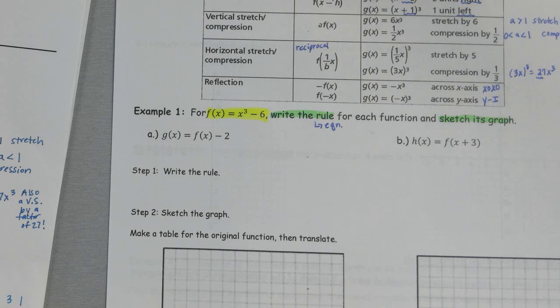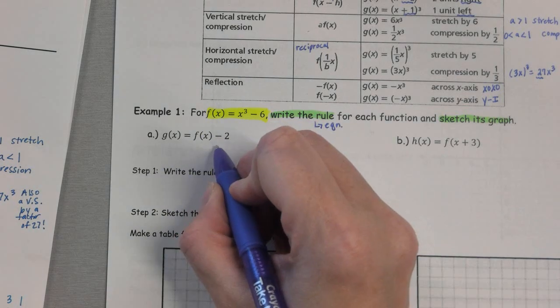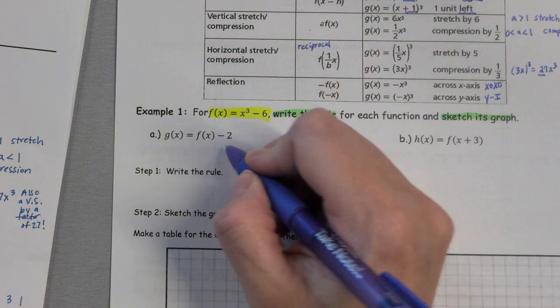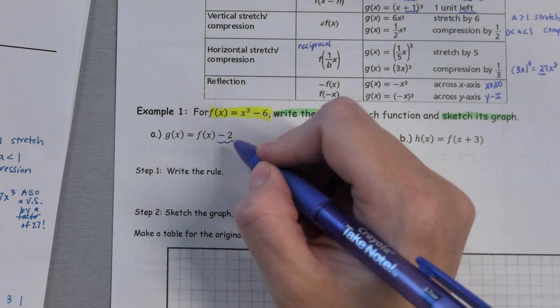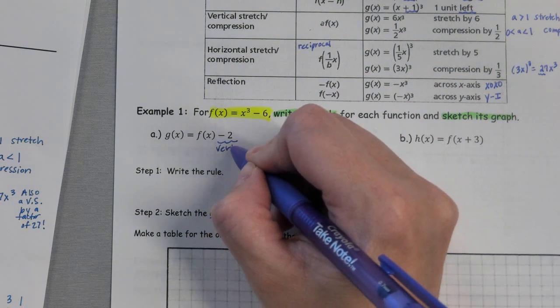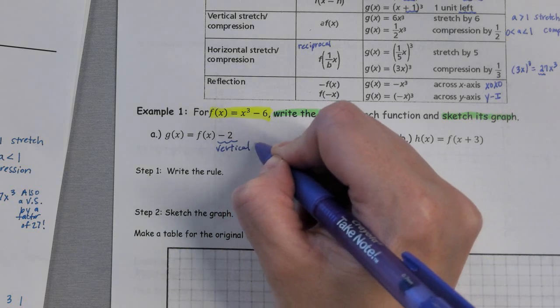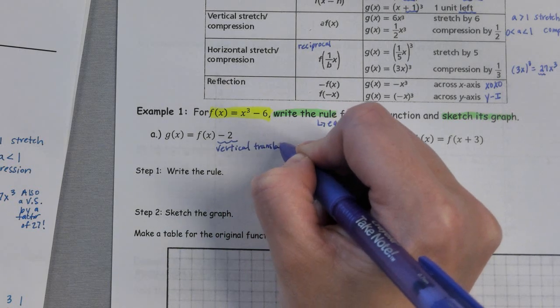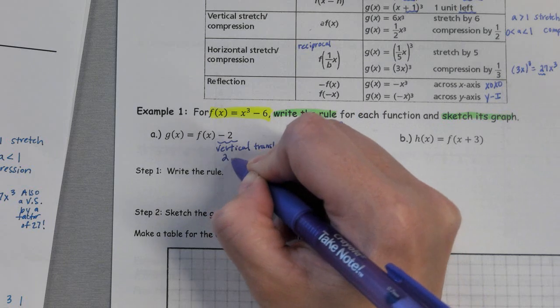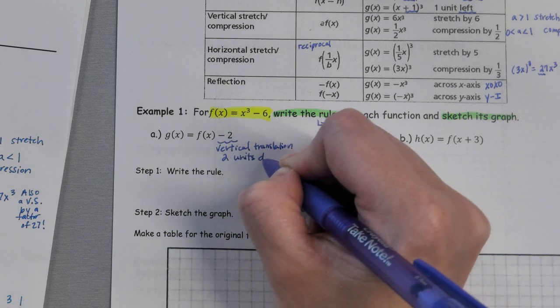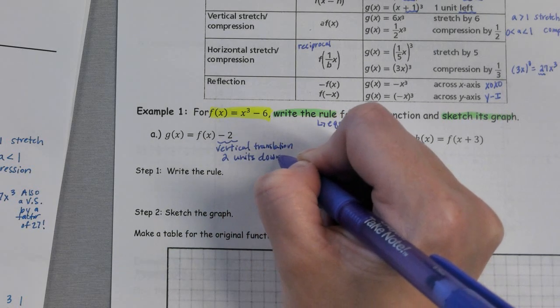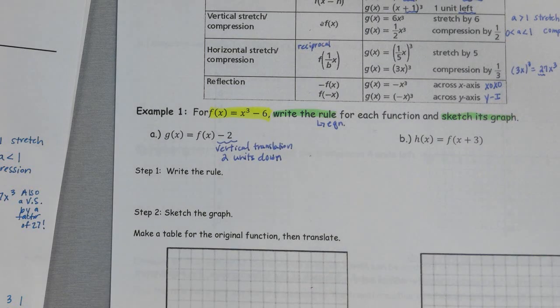Okay, so the first thing I like to do is assess what's happening. If I have f of x minus 2, then I know that this is being translated vertically. So this is a vertical translation, 2 units down. And that's really going to help me when I'm graphing.